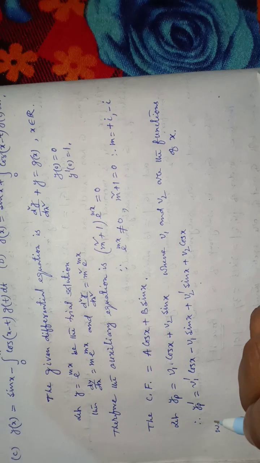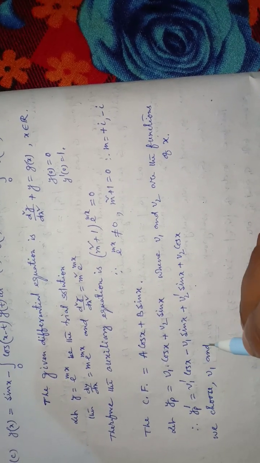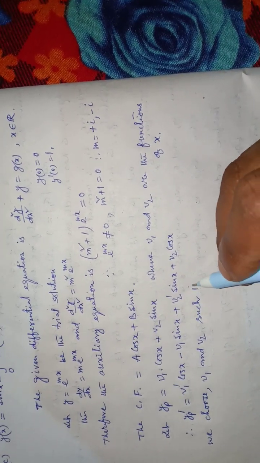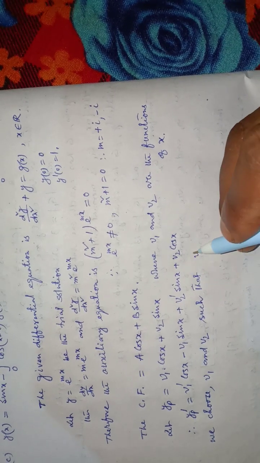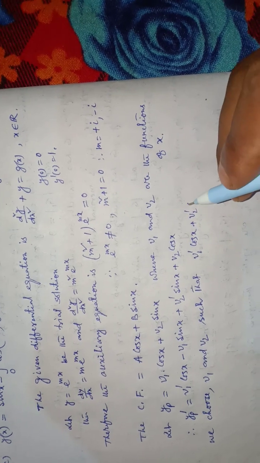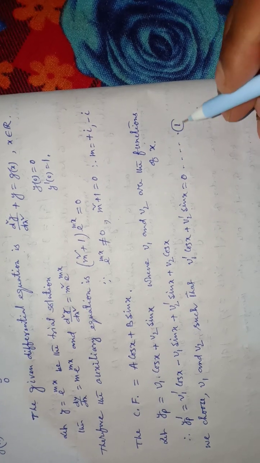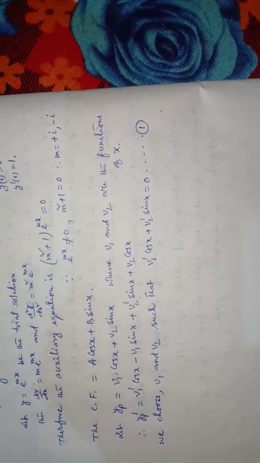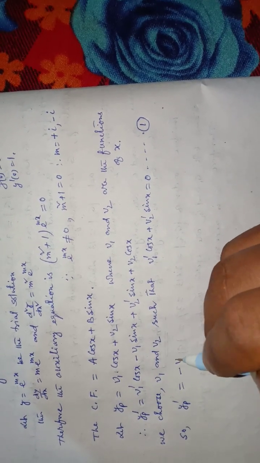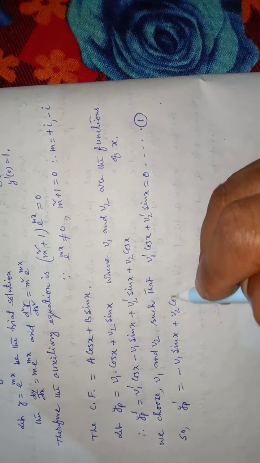So we choose v1 and v2 such that v1 dash cos x plus v2 dash sin x is equal to 0. That is equation number 1. So yp dash is equal to minus v1 sin x plus v2 cos x.